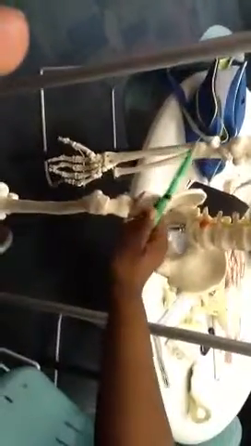Then you have the radius and the ulna. The radius contains the head, the radial tuberosity, then the styloid process.